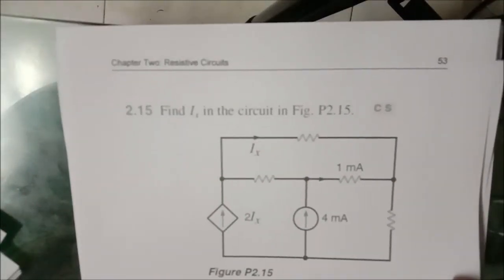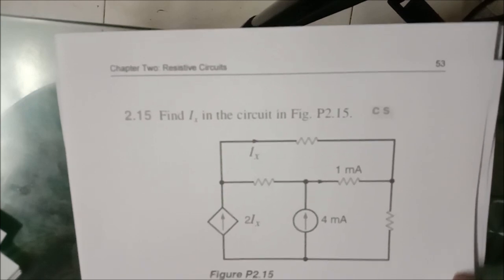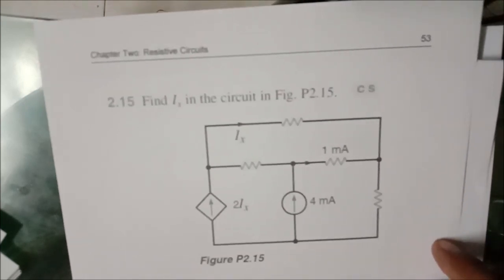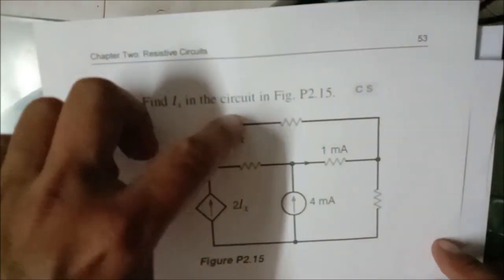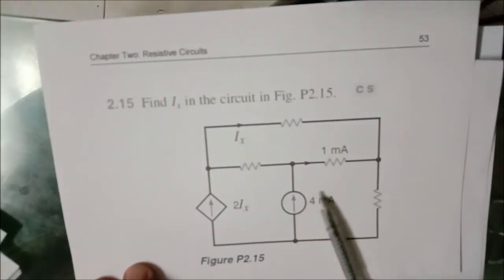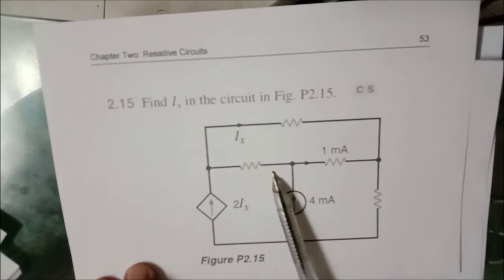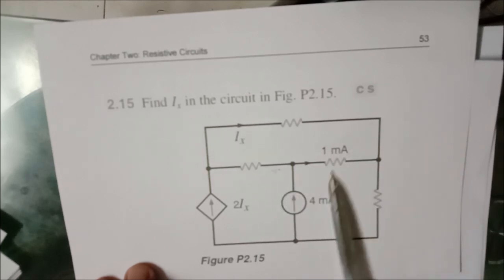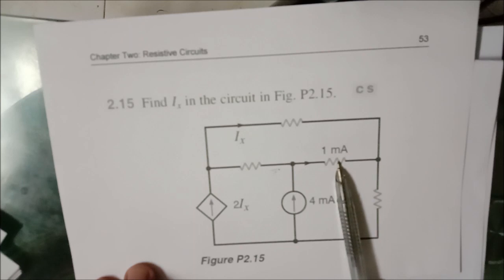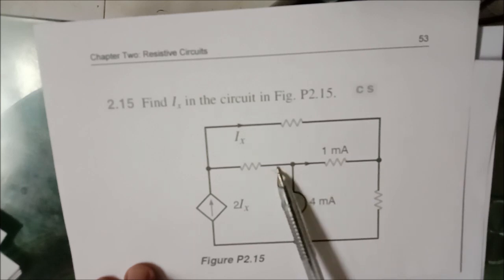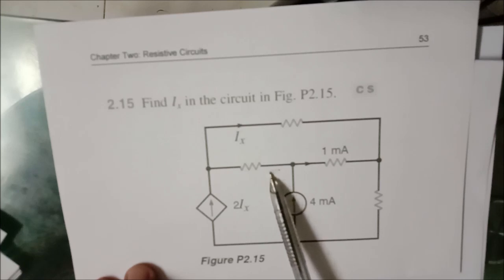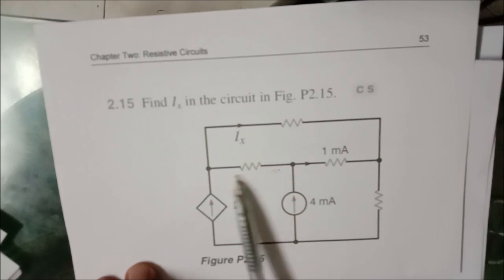Okay, 2.15 na tayo. Find I sub x in the circuit in figure 2.15. Okay, KCL lang ulit tayo dito. I sub x ang ating hinahanap. Tingnan natin yung figure natin. Pag na-compute natin to, 4 milliamperes, 1 milliampere. So, malalaman natin yung value nito. So, ibig sabihin, malamang ito ay lalabas din 3 milliamps din. 3 milliamps, lalabas doon. Plus 2ix is equal to ix.